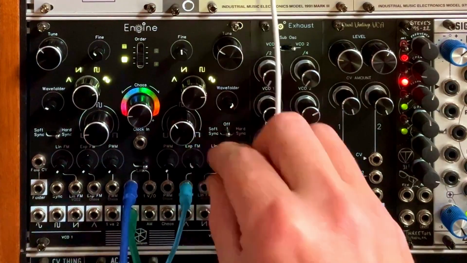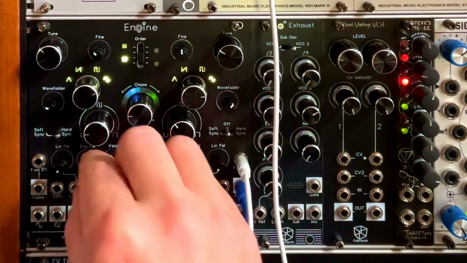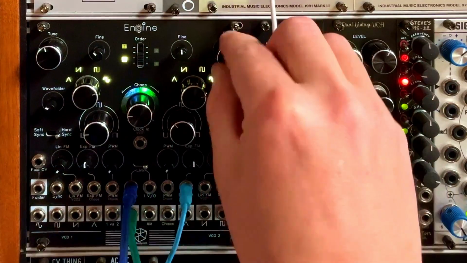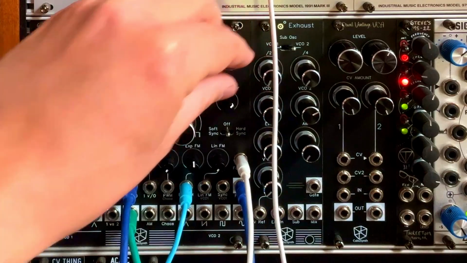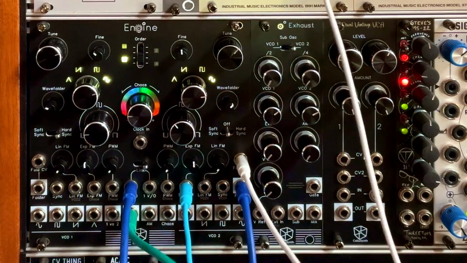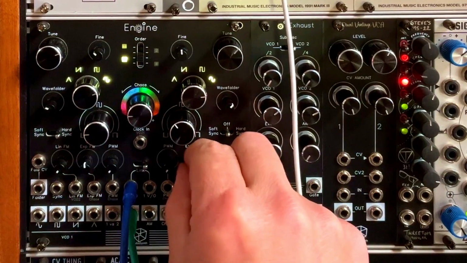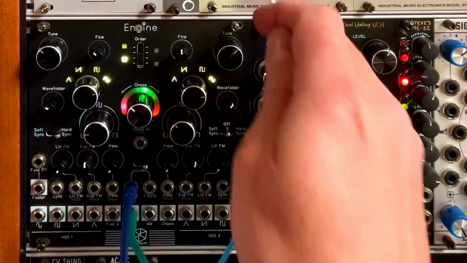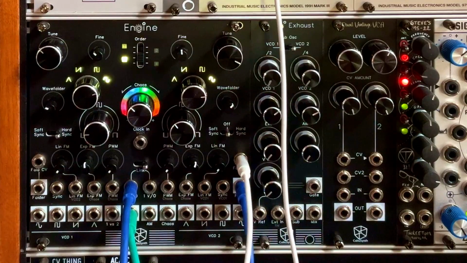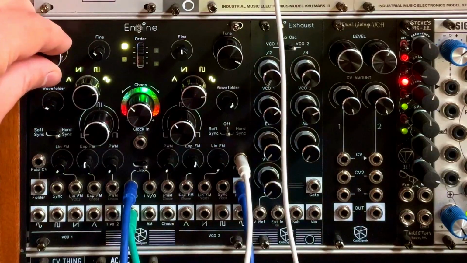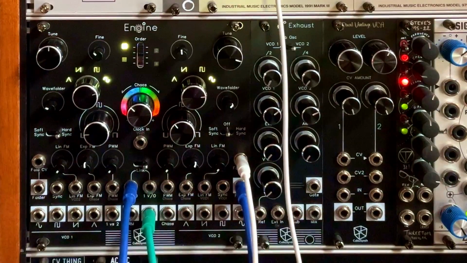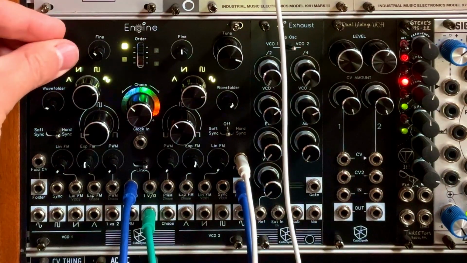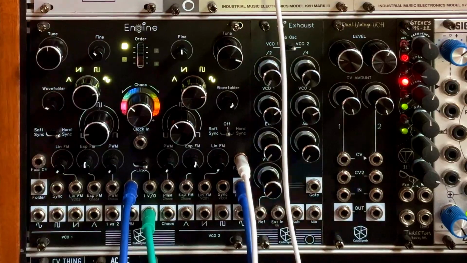Now, when we turn off some of the chaos. Interesting, right? Oh, the AM output. This is the amplitude modulation output. It's like a failing starship engine or something.